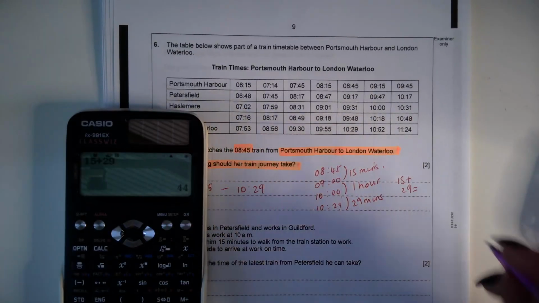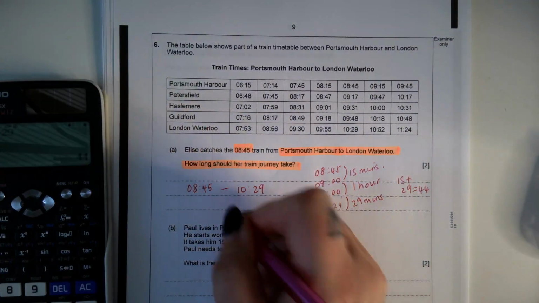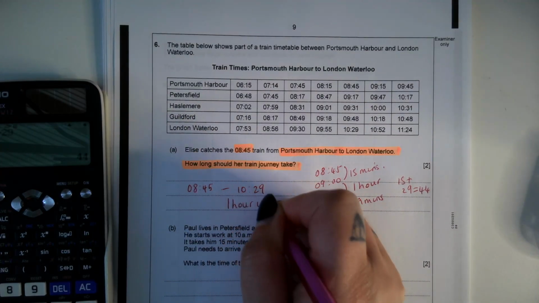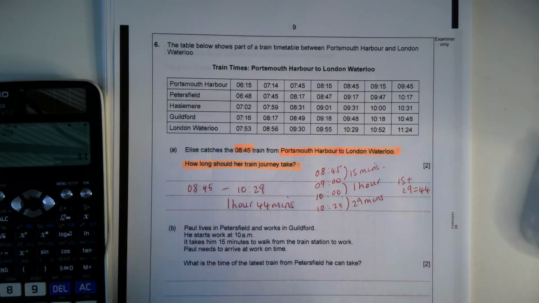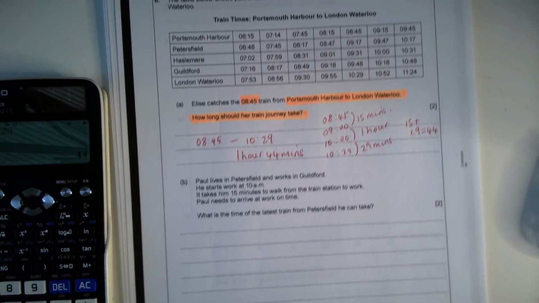Which is 44 minutes. So it takes 1 hour, 44 minutes. Part B.